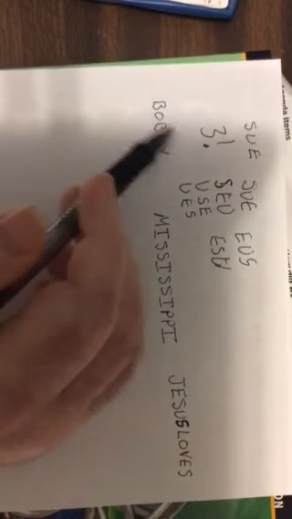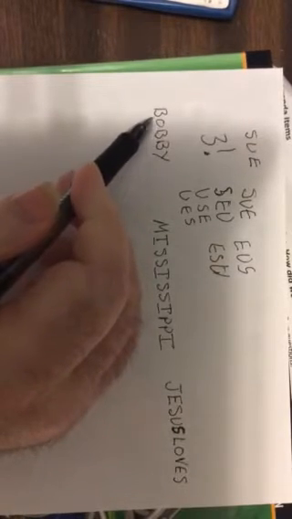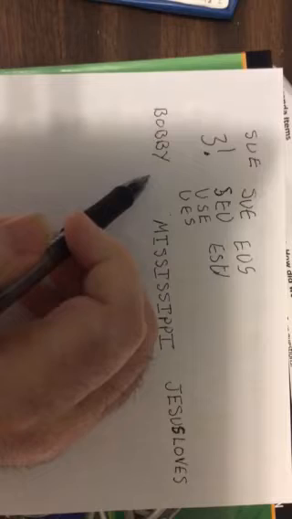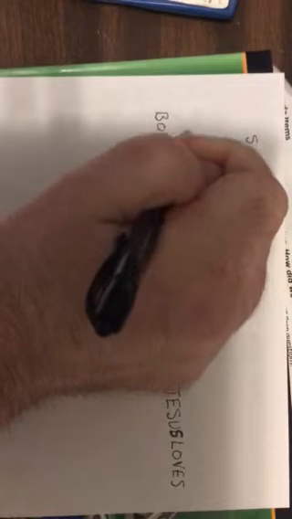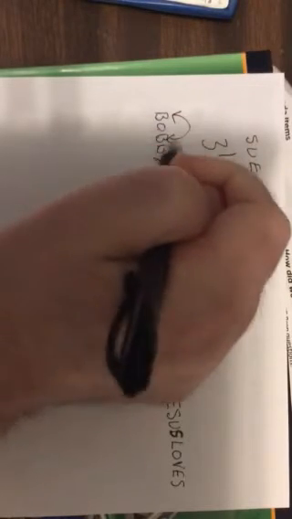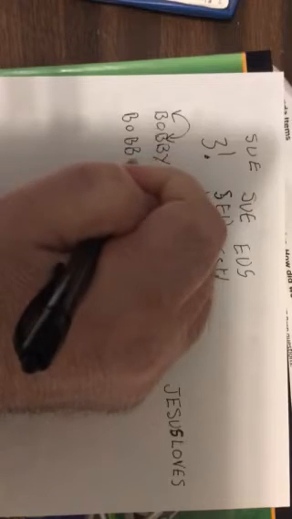Now the trouble with this one is we don't have different letters. So since we don't have different letters, we have to eliminate the repetition. For example, if I said, okay, one way is B-O-B-B-Y, I could switch this B with this B. It's not a change because it's still B-O-B-B-Y, Bobby.